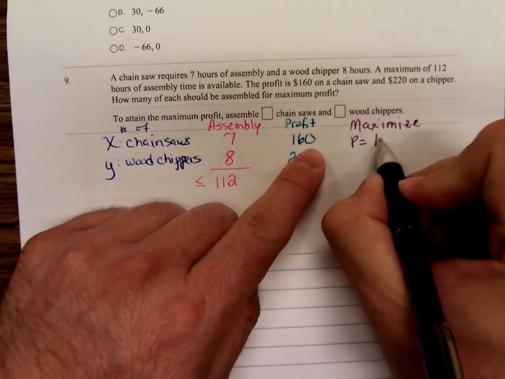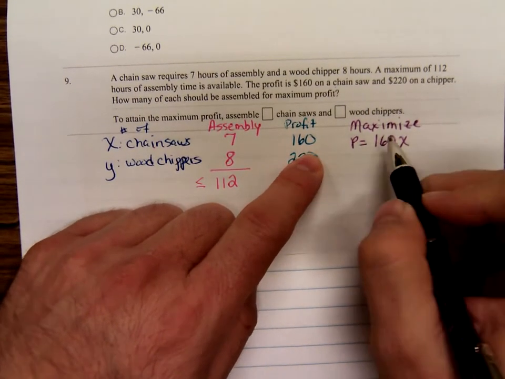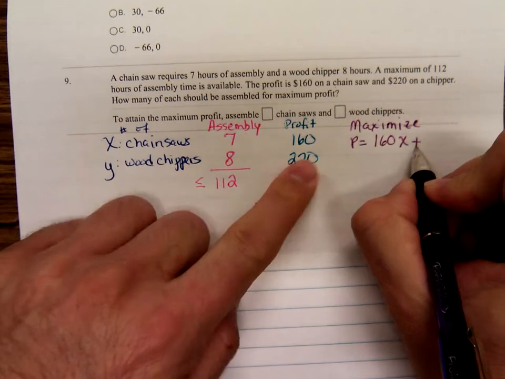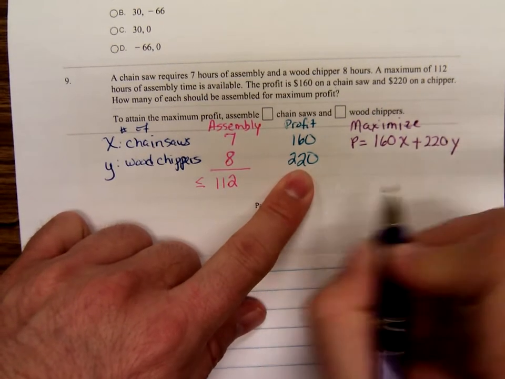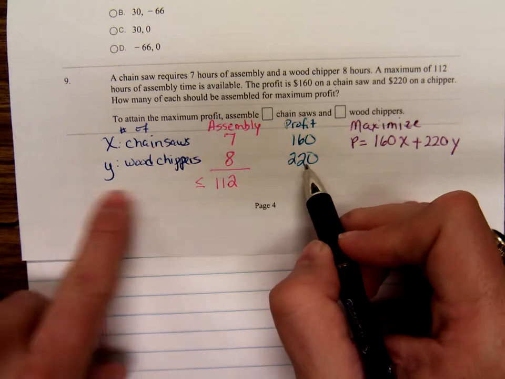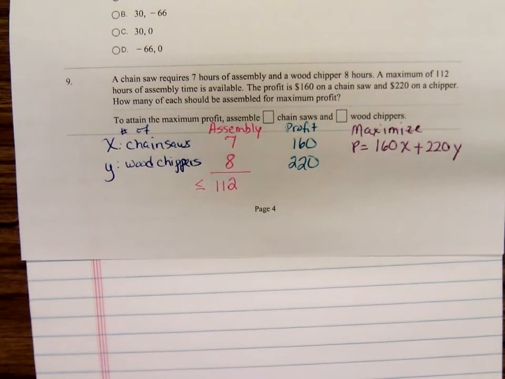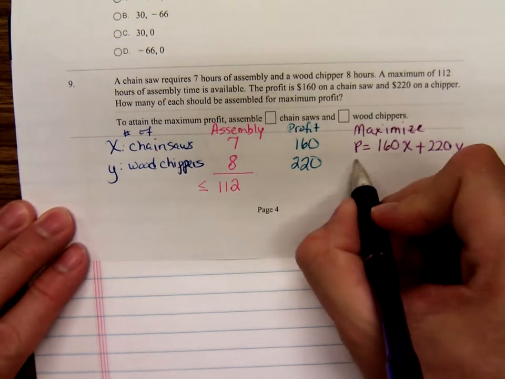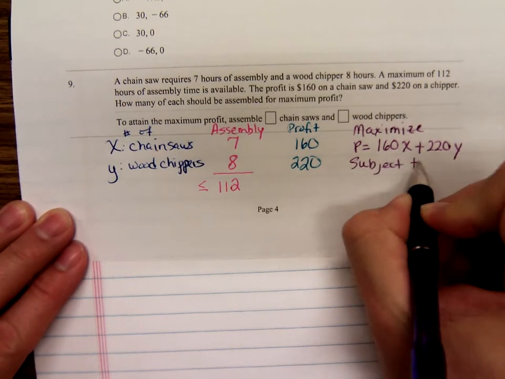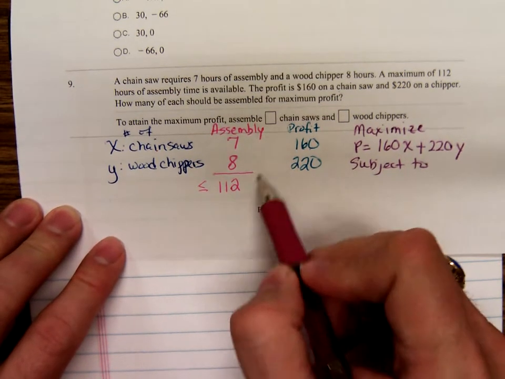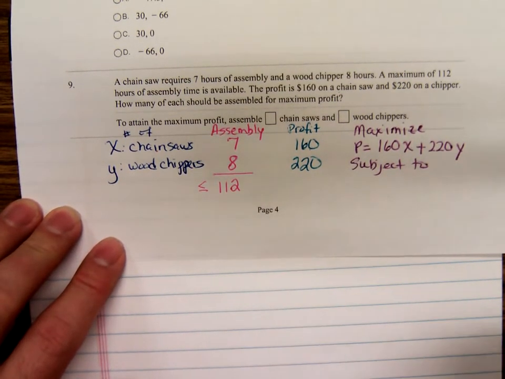The profit is 160 for every chainsaw. So 160x plus 220y. They're making $220 profit for every wood chipper, $160 profit for every chainsaw. Now we need some constraints. So we'll say subject to, and we really have only one constraint here, the assembly constraint, in addition to the non-negativity constraint.